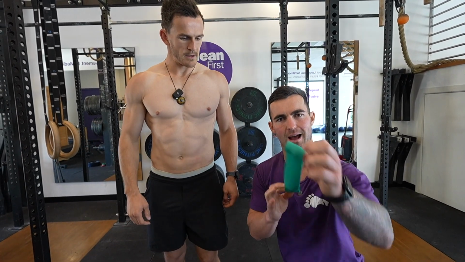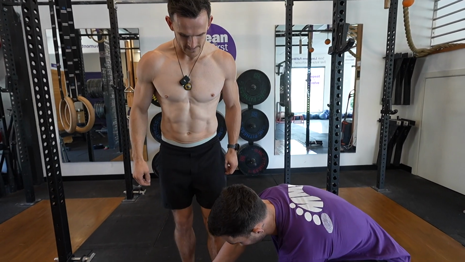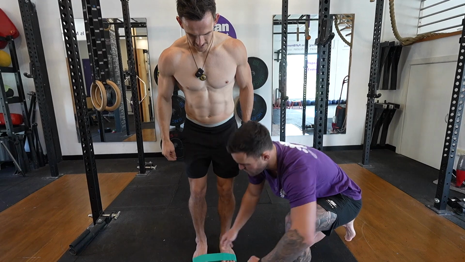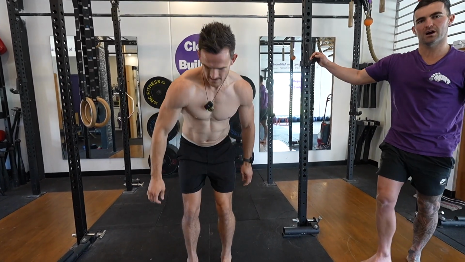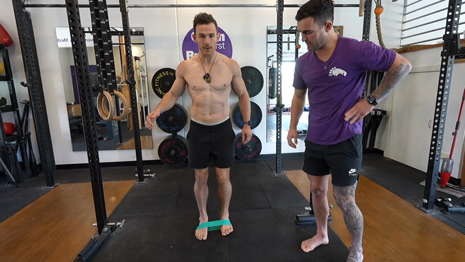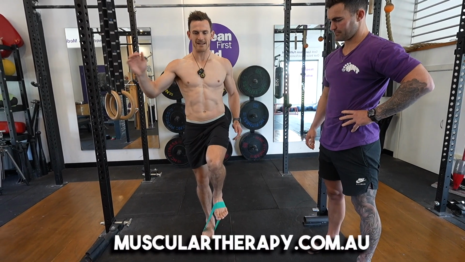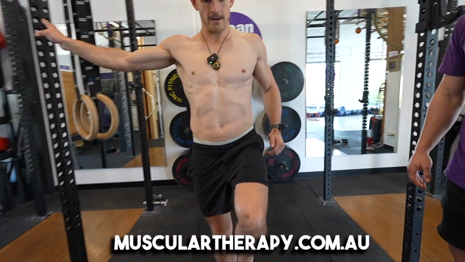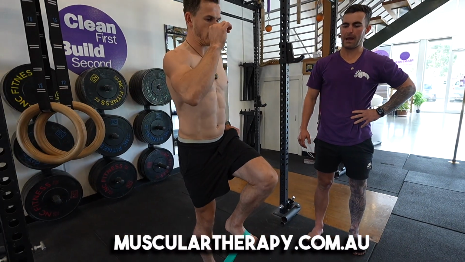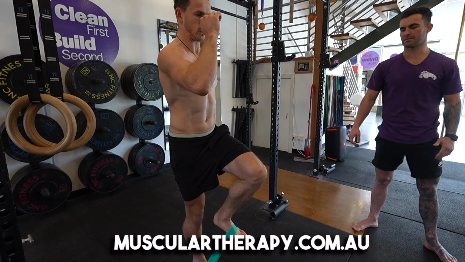To progress, to make it harder, we get a band. We put it around both feet, Jace. Same thing, if you need this to hold on to, we're going to be working on that left side because we did do that left side earlier without it. Let's go. Test my balance. Good. Ooh, maybe a little finger. Good. And can you bring it up higher? And this you might hold for 20 seconds.